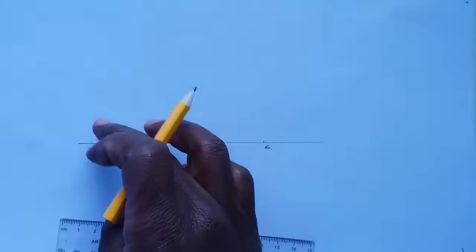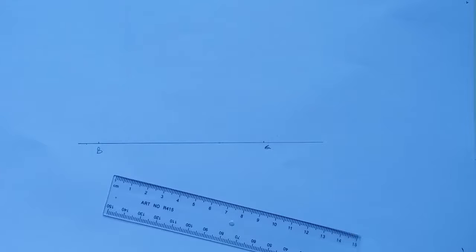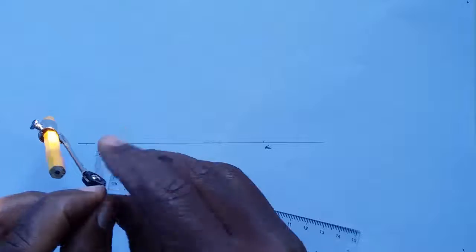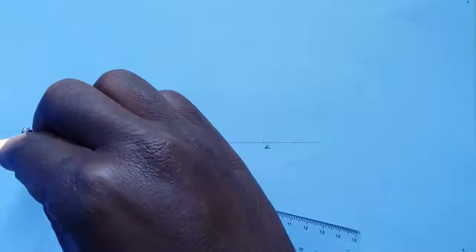We are told that angle ABC is equal to 90 degrees, which means there's an angle of 90 degrees here, and A is vertically above B because there's a 90-degree angle. So we need to mark out an angle of 90 degrees, and we are going to use a compass. So to mark out 90 degrees, come here at point B. Now draw an arc here.